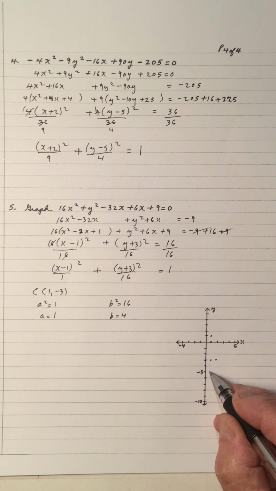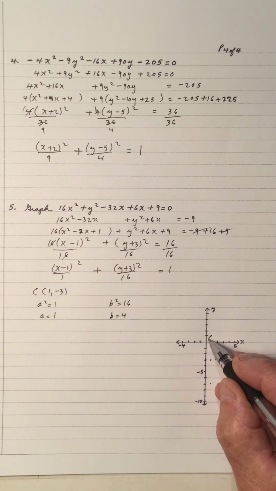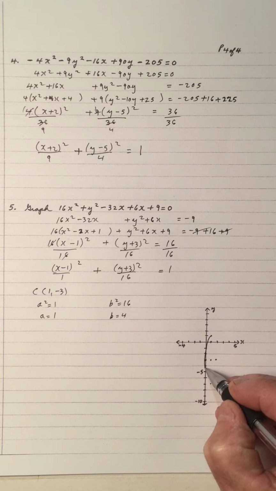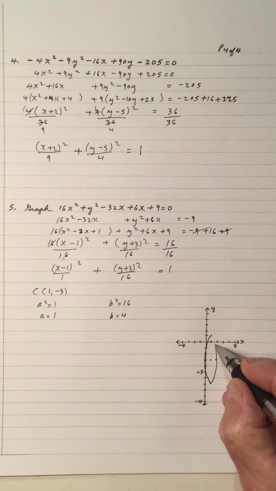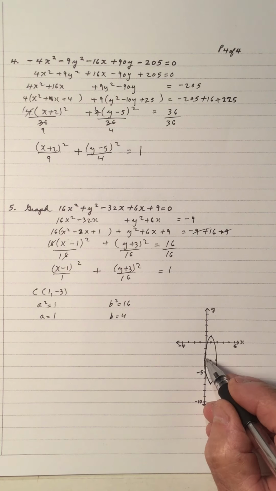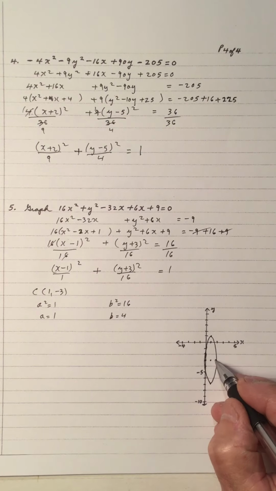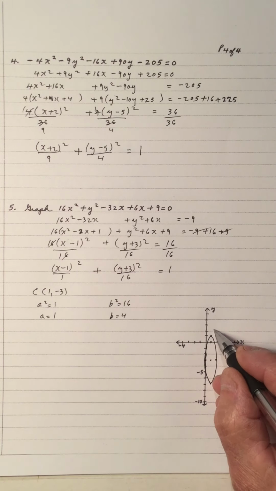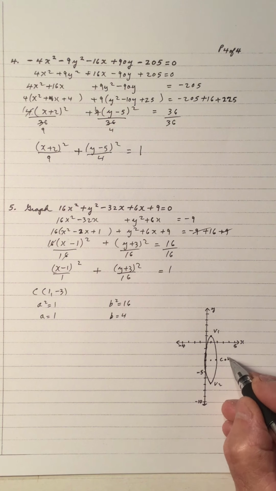Make sure, there it is. And we just take our time. There's the ellipse. So these are the vertices, V1, V2. These are the co-vertices.